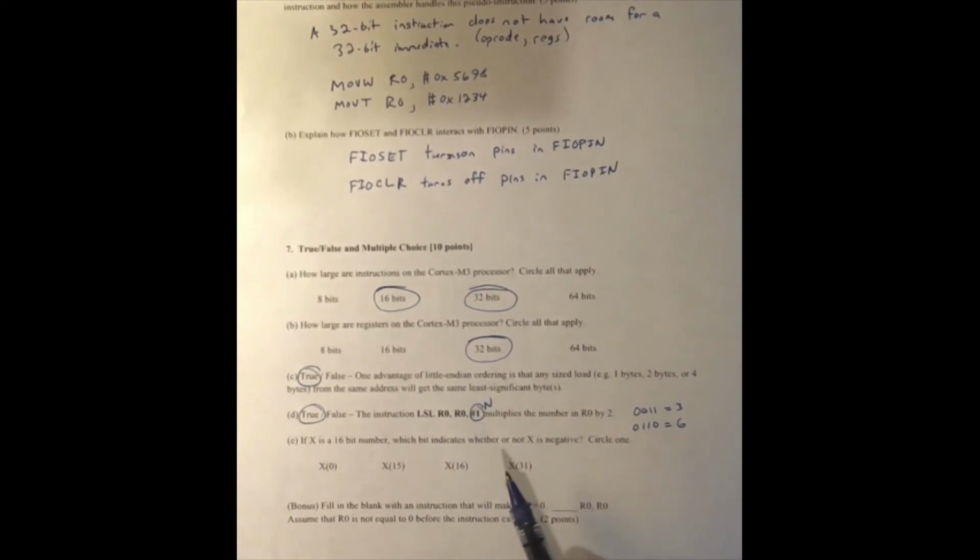Part E, if x is a 16-bit number, which bit indicates whether or not x is negative? So this is, again, a little bit of a trick question. In general, when we're looking at negative, we're looking at x31 to determine if it's negative or not. But in this case, we're specifying that x is a 16-bit number.